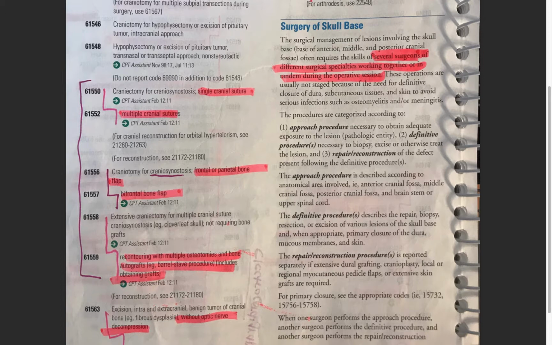Let's go over the guidelines. The surgical management of lesions involving the skull base often requires the skills of several surgeons of different surgical specialties working together or in tandem during an operative session. These operations are usually not staged because of the need for the definitive closure of dura, subcutaneous tissue, and skin to avoid serious infections such as osteomyelitis and meningitis.